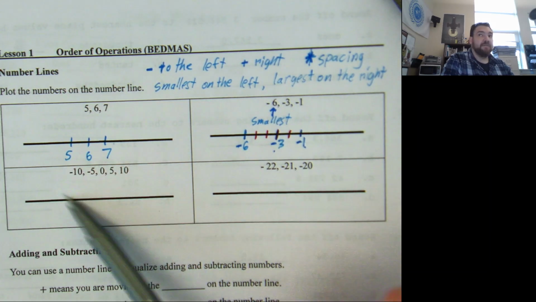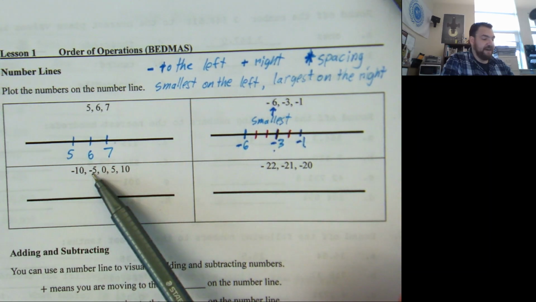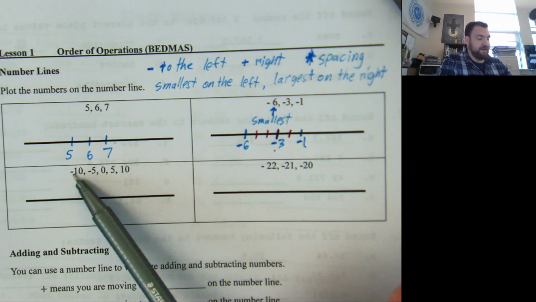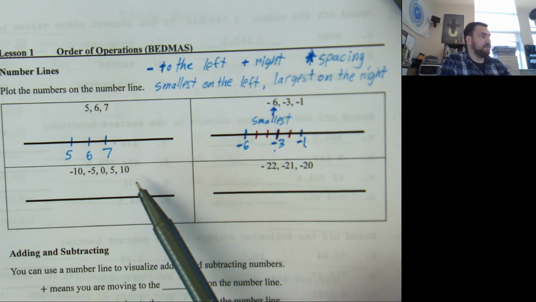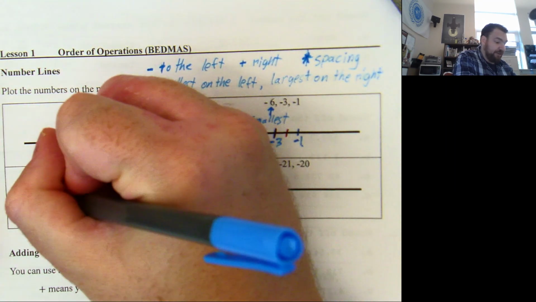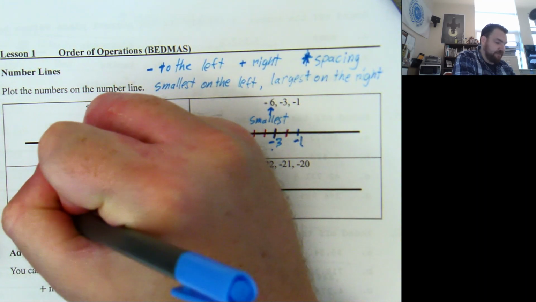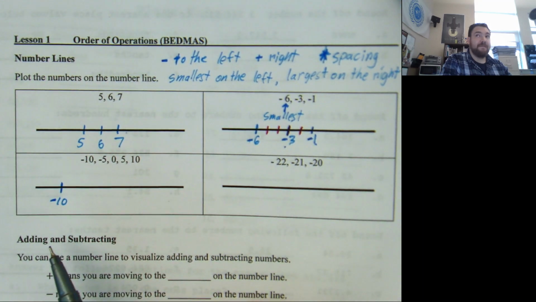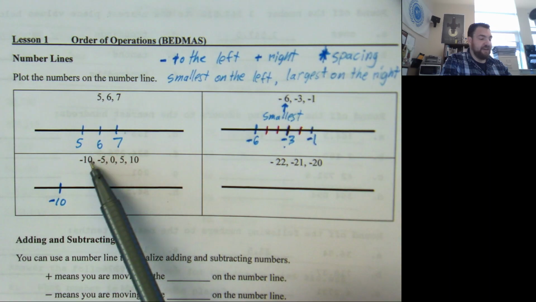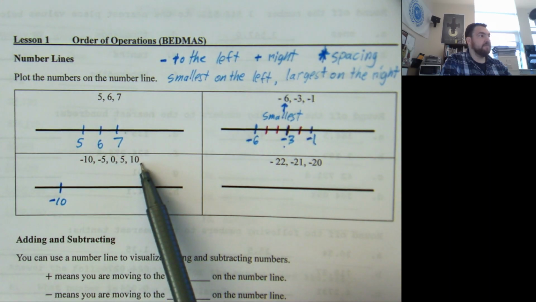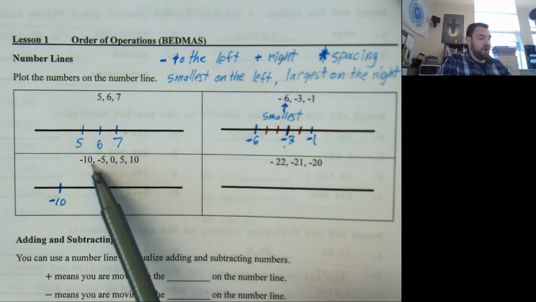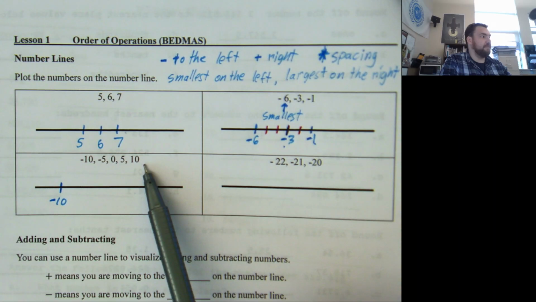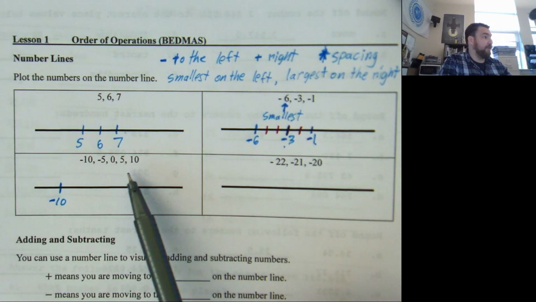Okay, so this guy here. I got negative 10, negative 5, 0, 5, and 10. If I'm putting these guys on the number line, which one am I going to start with? I'm going to start down here on the left with negative 10. And then if I look at what I've got here, are all of these numbers the same distance apart? How far apart are they?